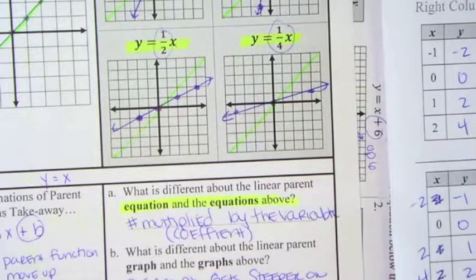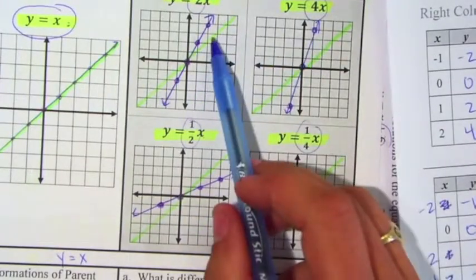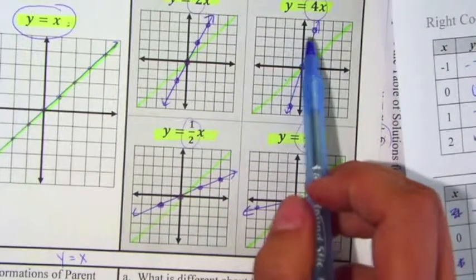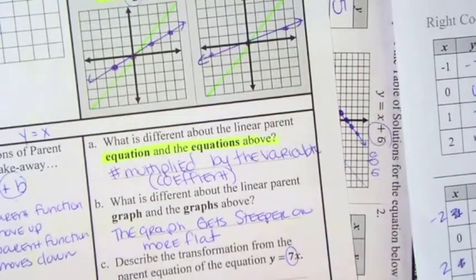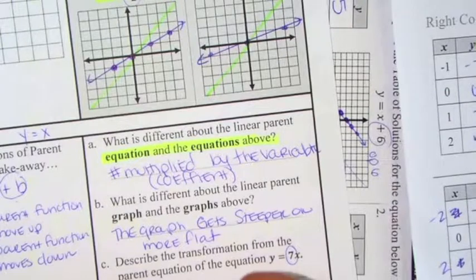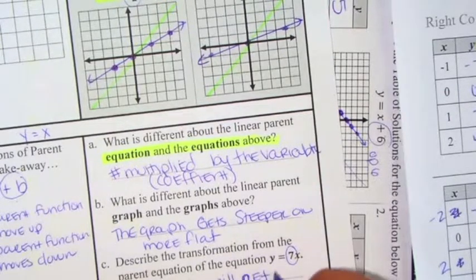So what does this 7 do? It's similar to what the 2 and the 4 do. 2 got close to the y-axis. 4 got even closer. So I think what's going to happen is the graph will get more steep.